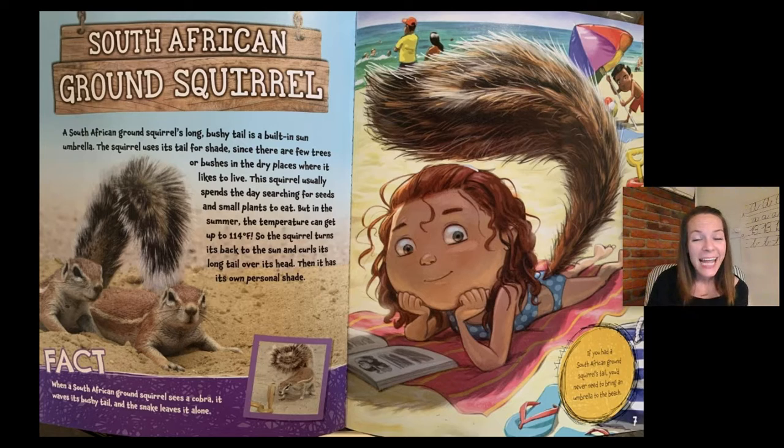Okay, so today you are going to answer 3 questions again for me, and I am going to ask you to write a how question. So I want you to start your question with the word how. It has to have something to do with the South African ground squirrel's tail or something that it does. All right, so reread the text more than once if you need to, and I hope you learned something new.